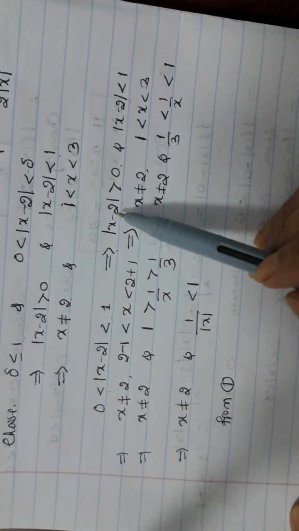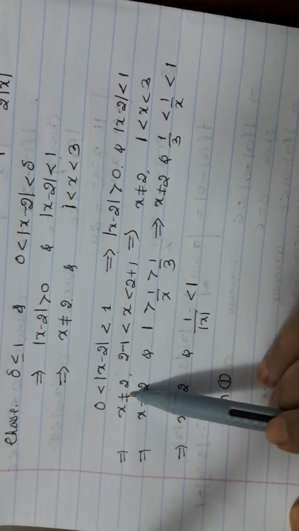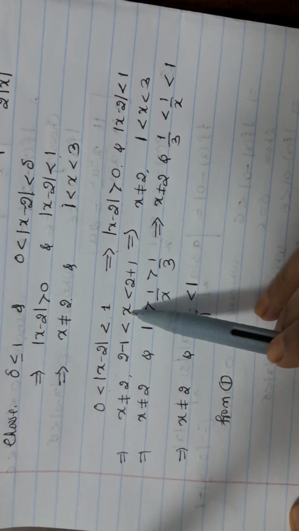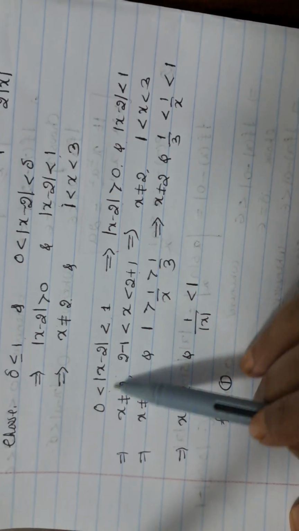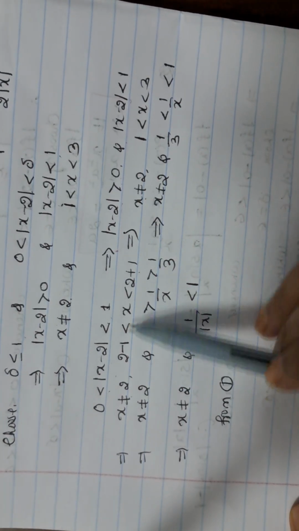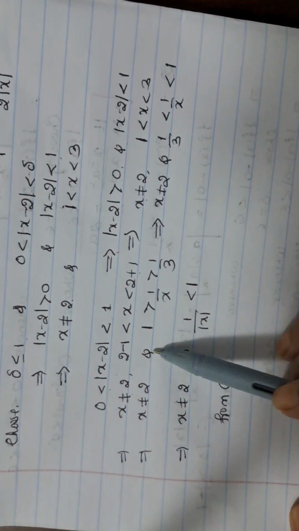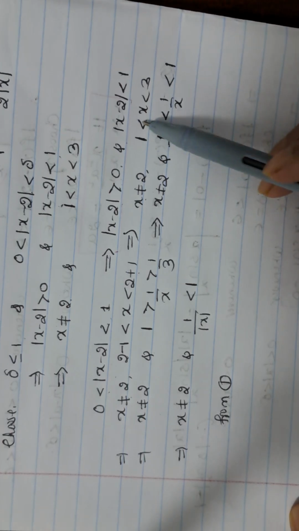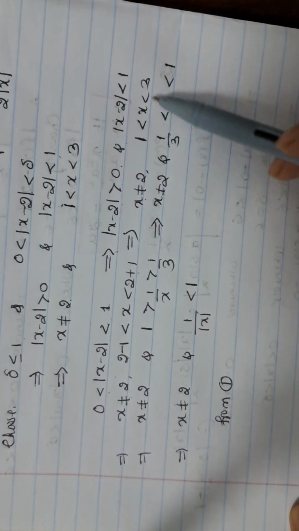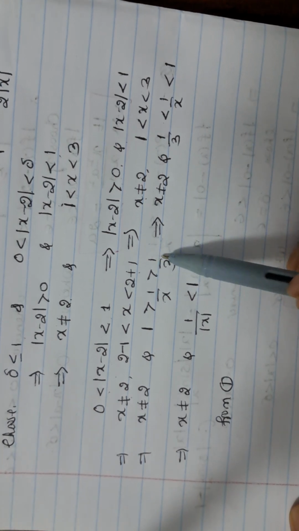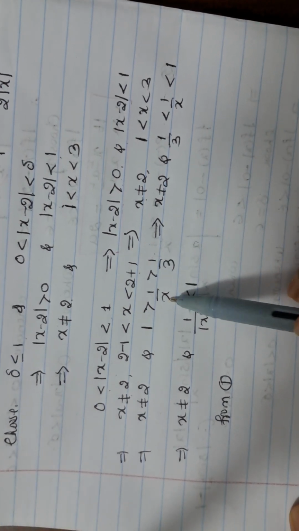Since it is greater than 0, x cannot be 2, and since it is less than 1, from both left and right we get 2 minus 1 is less than x, which is less than 2 plus 1. So again x is not equal to 2, and 1 is less than x, which is less than 3. So x cannot be 2, and taking the reverse procedure, 1 over 1 is greater than 1 over x, which is greater than 1 over 3. So x cannot be 2, and 1 over 3, reversing now, is less than 1 over x, which is less than 1.